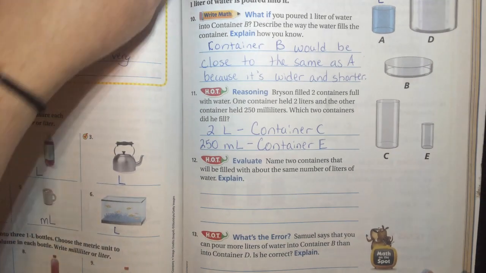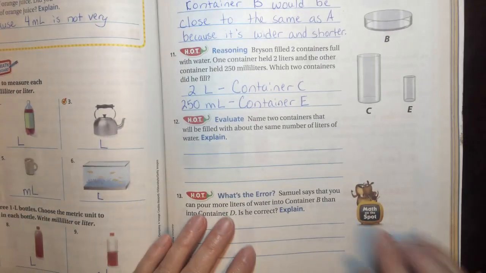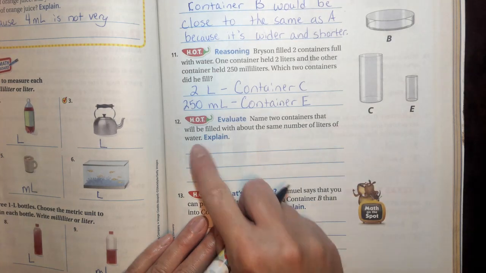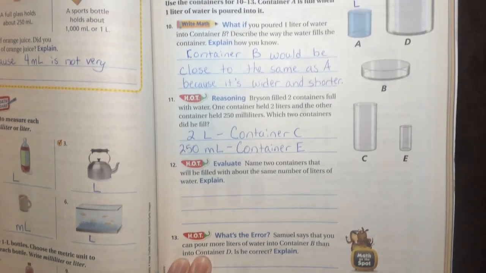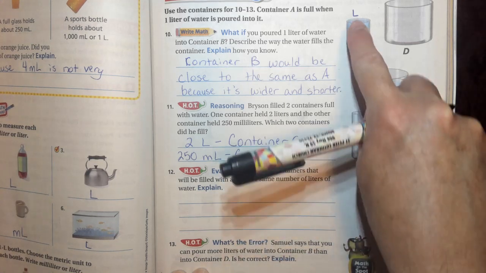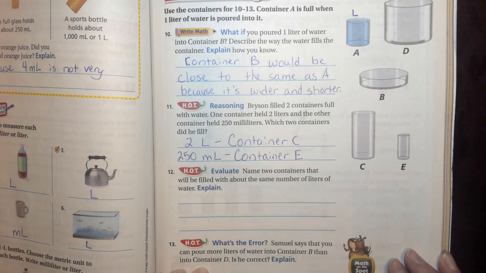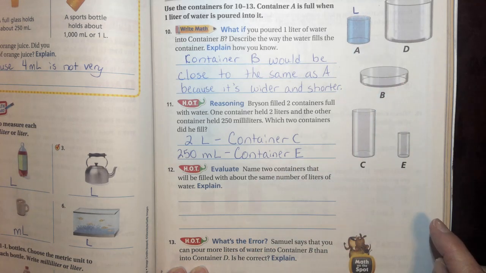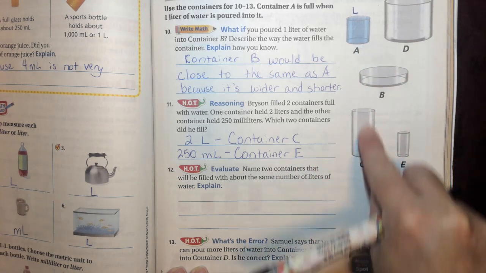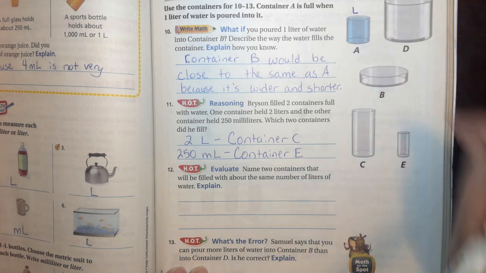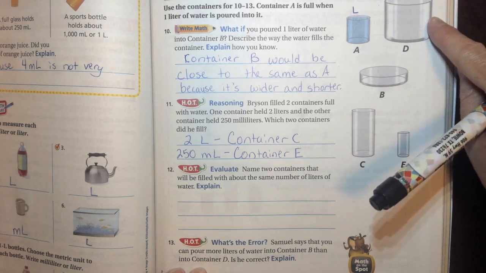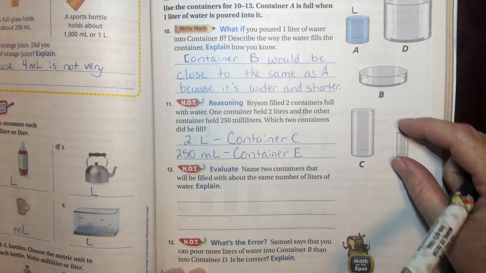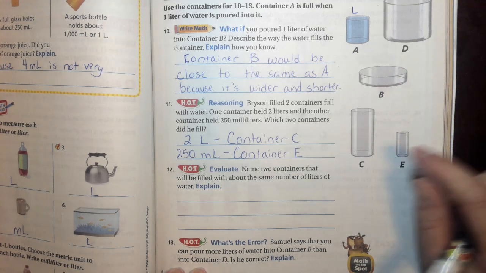And number 12, name 2 containers that would be filled with about the same number of liters of water. Well, I think A and B would be about the same. I think C is 2 of A. I think D is probably 3, maybe 4 liters, and E is much smaller. It's less than a liter.